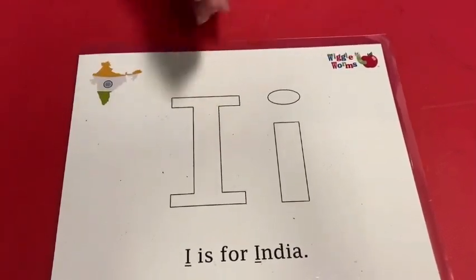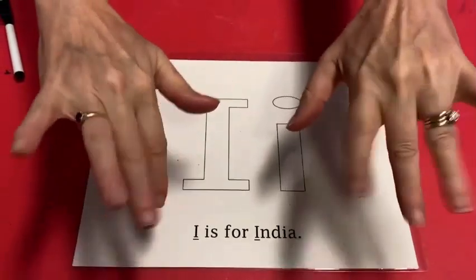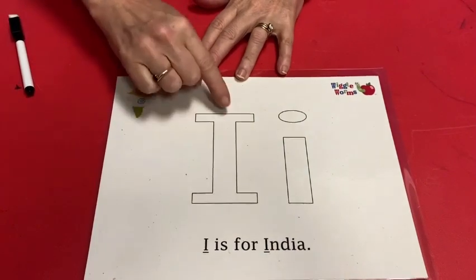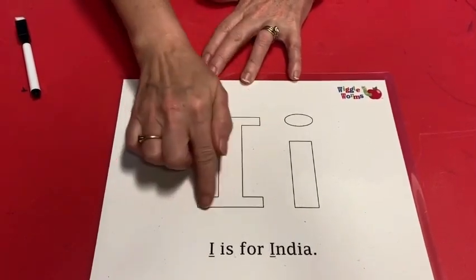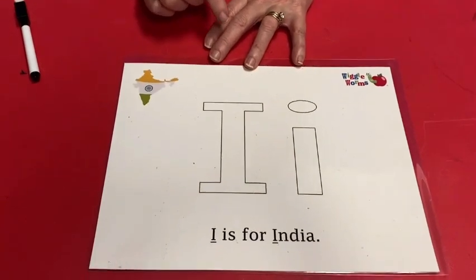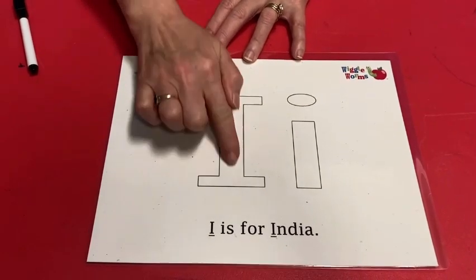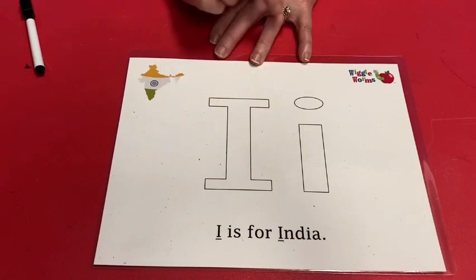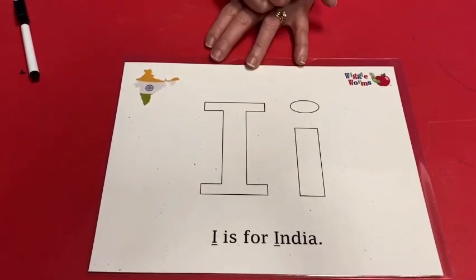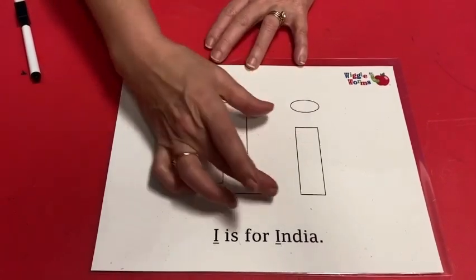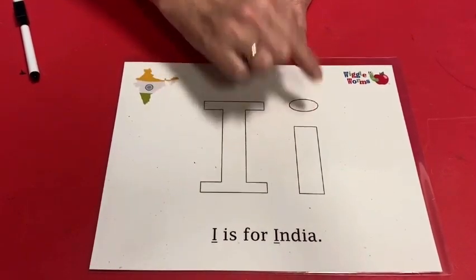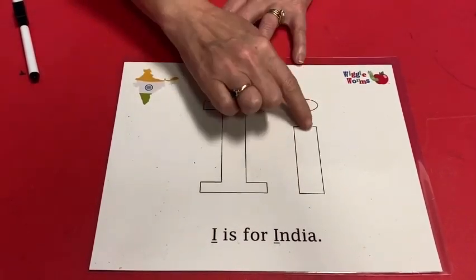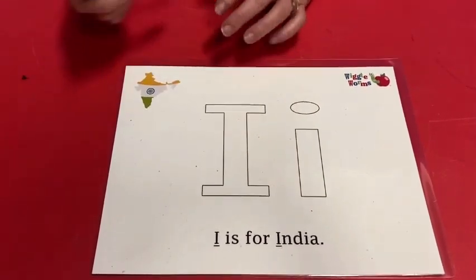All right, so stretch out those fingers, get them all ready. We're going to make our capital I by starting at the top, drawing a line down, and then giving it 2 little crosses, one at the top, one at the bottom. So straight line down, cross it at the top, cross it at the bottom. And then our lowercase, smaller, not as tall, straight line down, and give it a little dot.